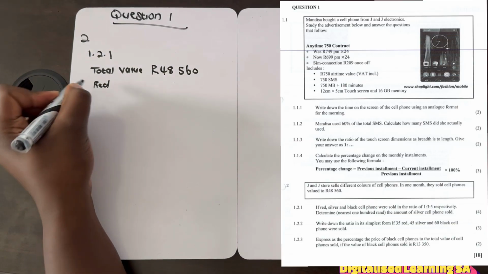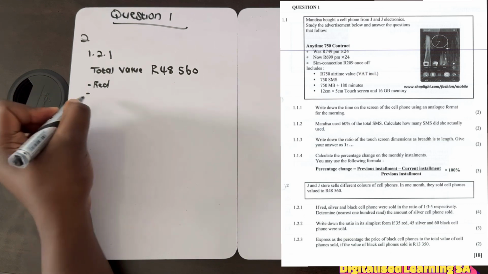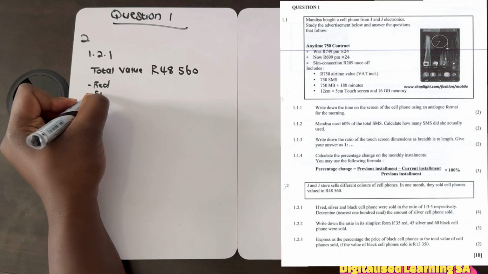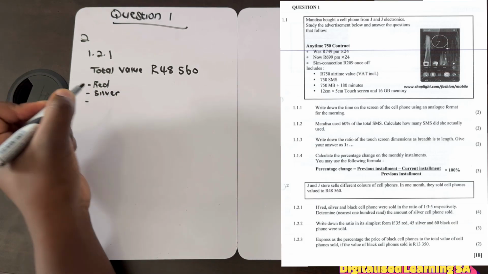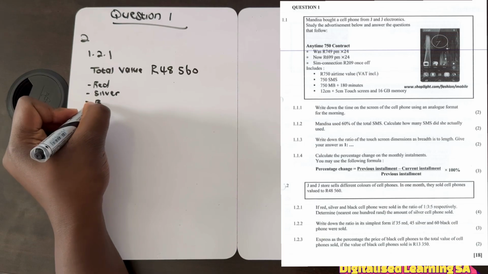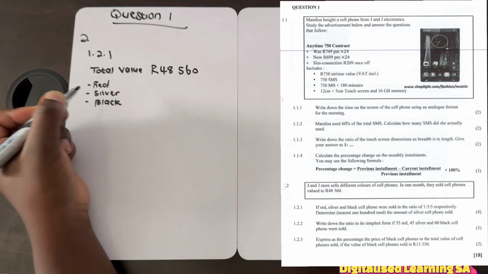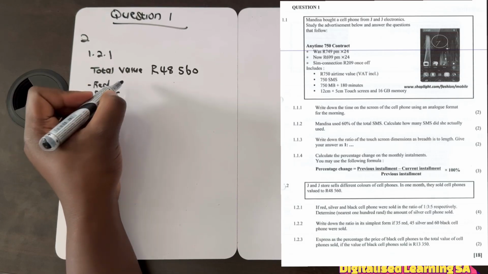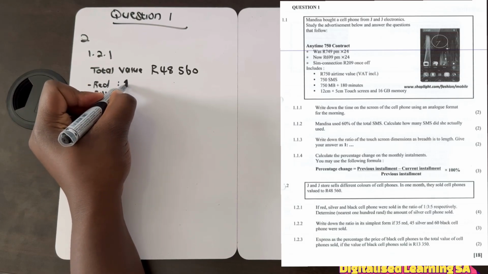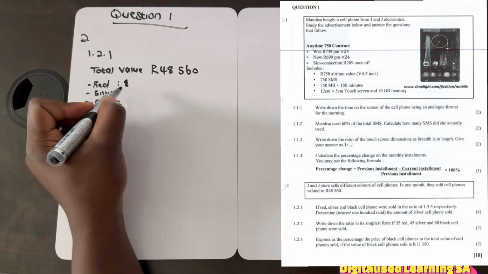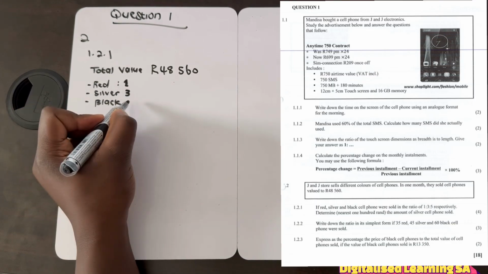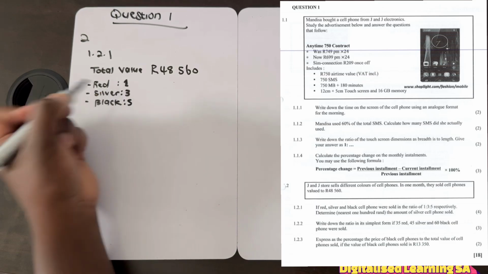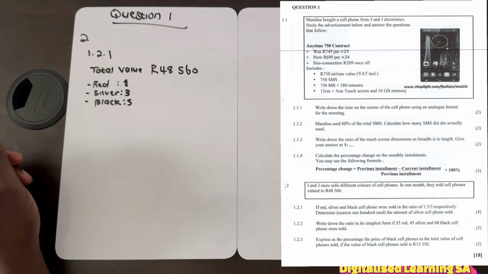we have different kinds of colors of these cell phones. We have the red ones, we have the silver ones, and we also have the black ones. So we are given the ratios of these colors per the cell phone that were sold. And 5 respectively. So let's go back to our question again.